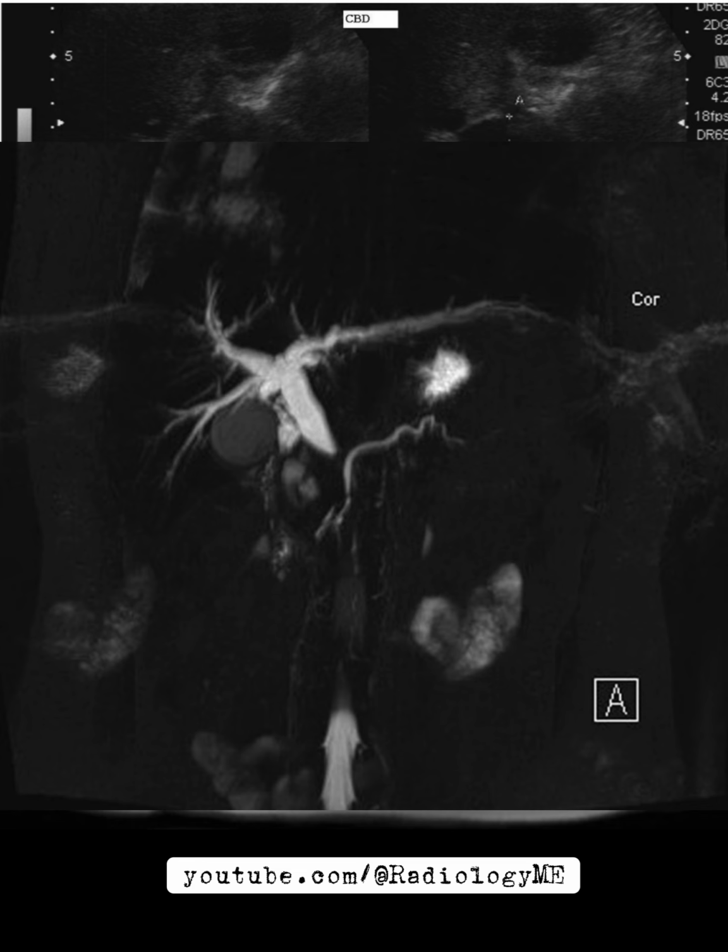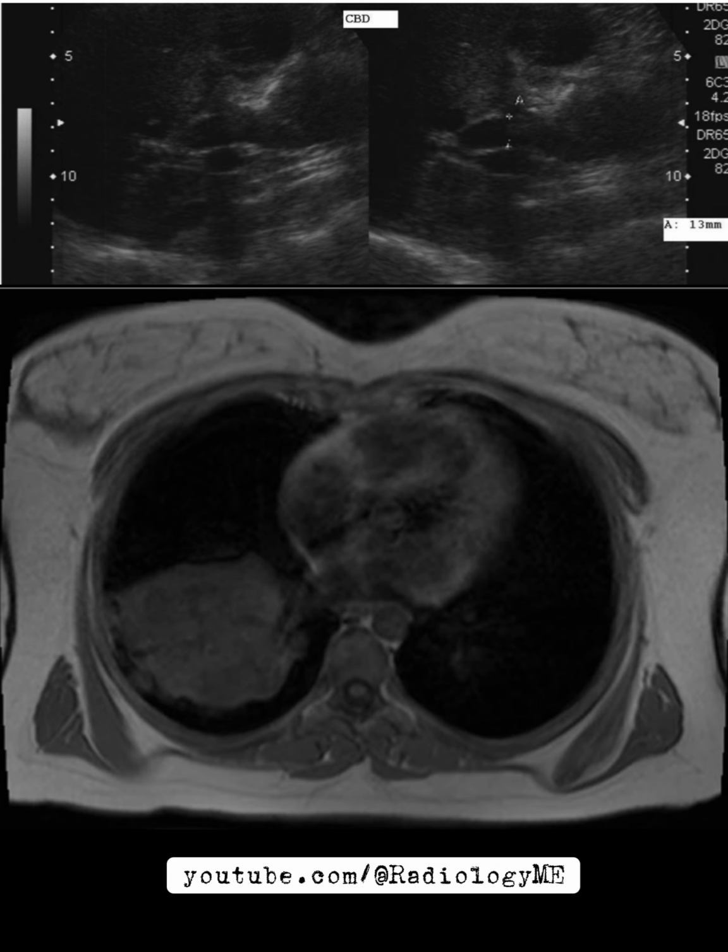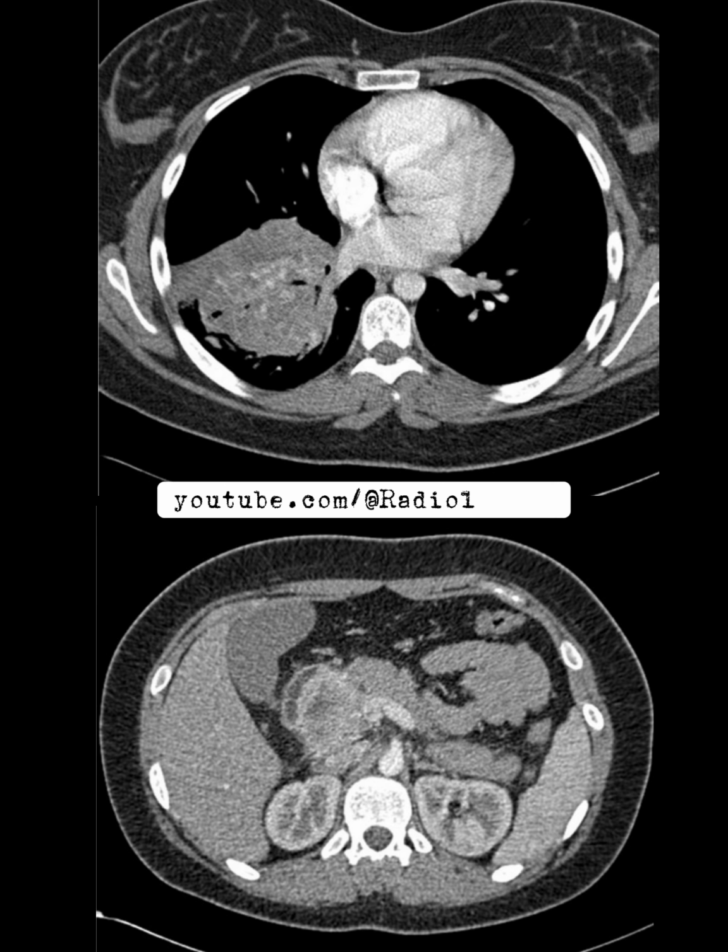Additionally, the pancreatic duct is not dilated, which might indicate that the mass is only affecting the bile duct without impacting the pancreatic duct itself. We then encounter a second finding, an abnormal mass in the lower lobe of the right lung, which is confirmed with further imaging. A computed tomography scan shows this large soft tissue mass in the lower lobe of the lung, as well as the mass obstructing the head of the pancreas.